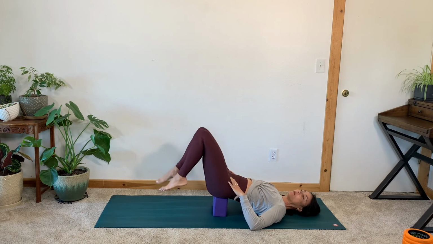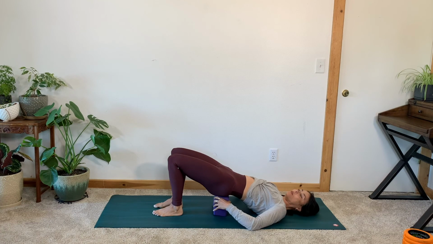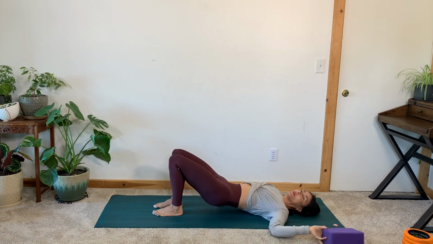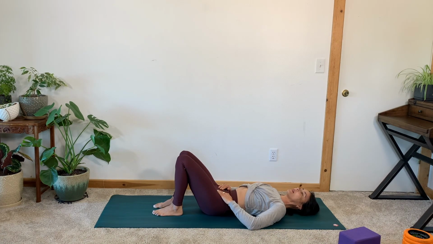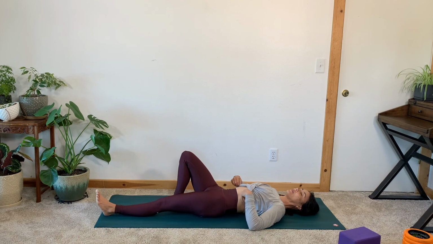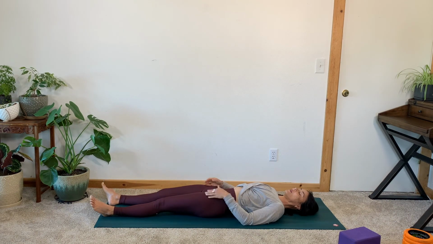And then we'll rest the feet back down. Remove your support underneath you. Relax the pelvis back down to the floor. And then lengthen the legs out. And just take a moment to feel the thighs, fronts of the thighs on the ground.